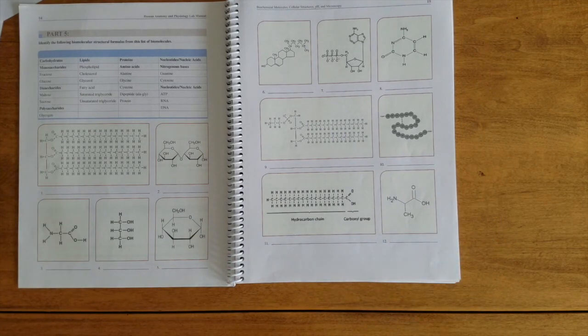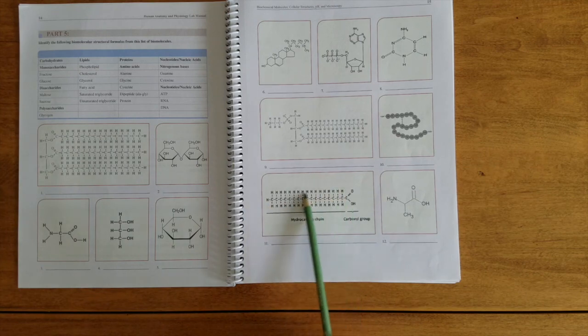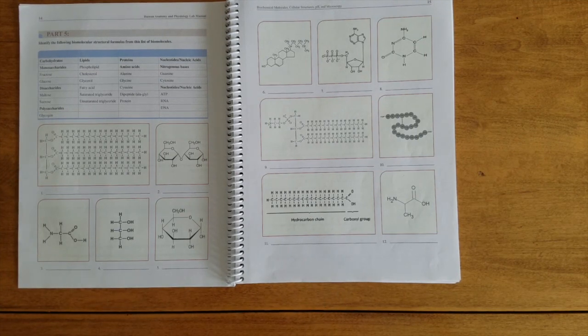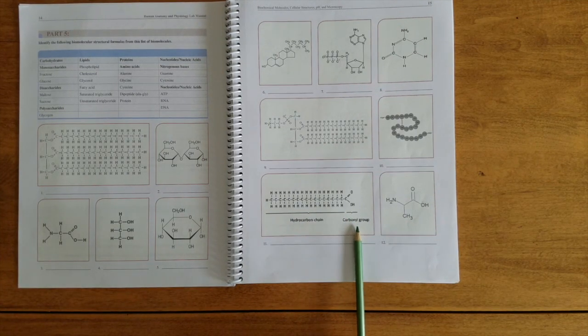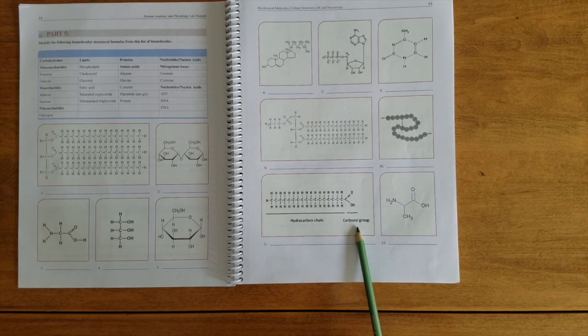So, some of the main components of most lipids are fatty acid chains, fatty acid tails. So here is an example of one. Notice we have a big long chain of carbons with a whole bunch of hydrogens attached to the carbons. This we call a hydrocarbon chain. Makes sense, right? And then over here on the end we have a carboxyl group, which is one of those functional groups that you guys should know.